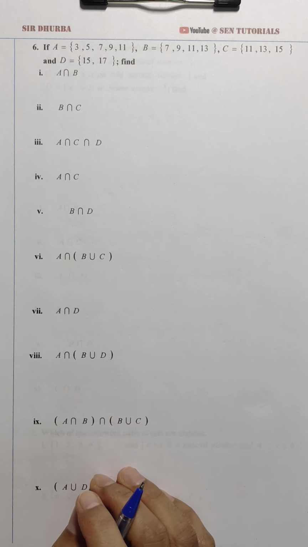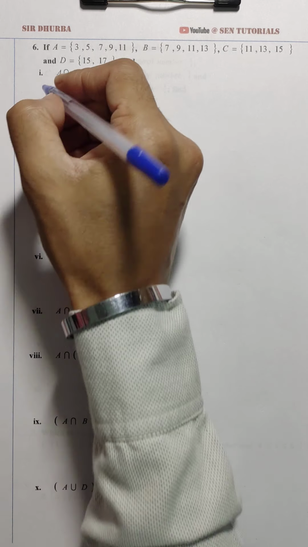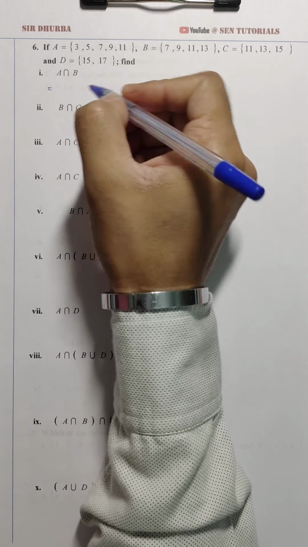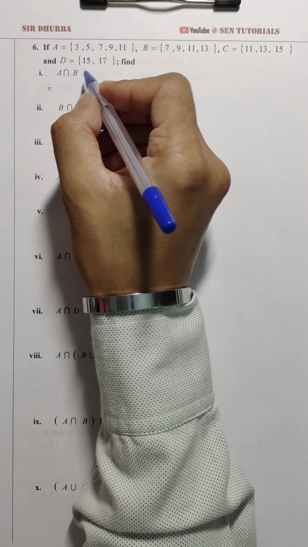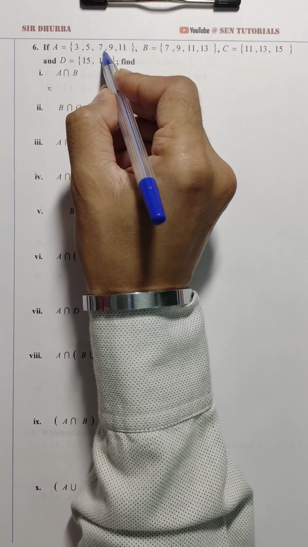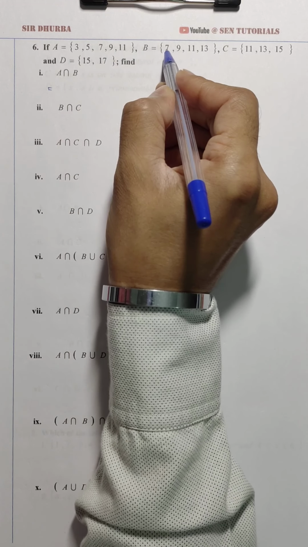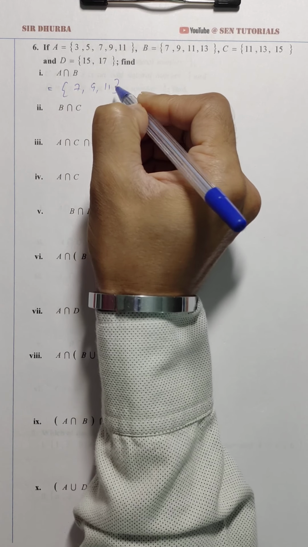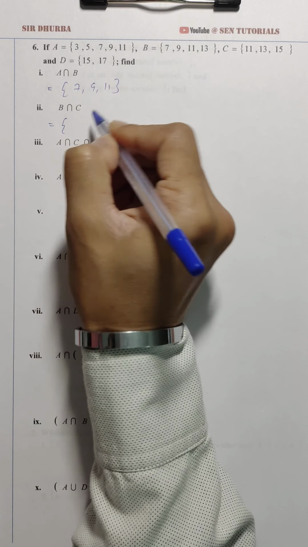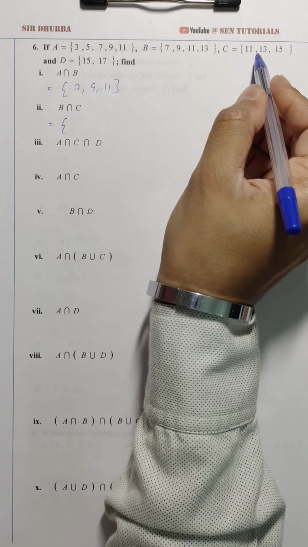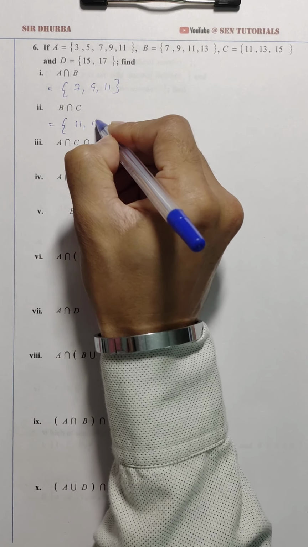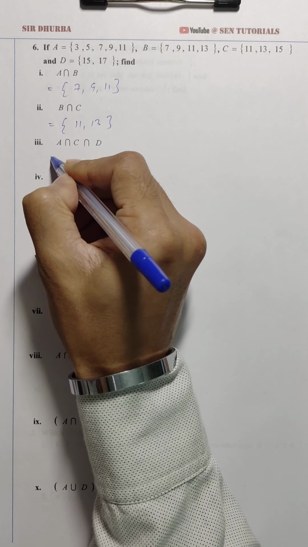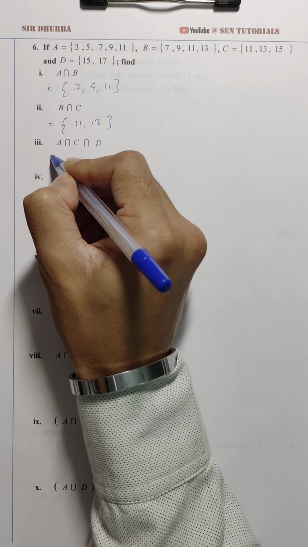Okay, so this one is about intersection now. Sets are already given, so I'm going to write down again directly. A intersection B. Common elements, what do we have? 7, 9, 11. So the common elements that we have here is 7, 9, 11. B intersection C. What can we have? 11, 13. Alright.